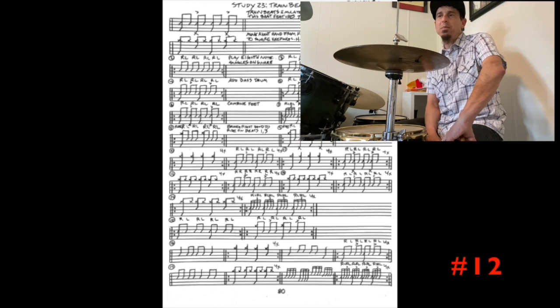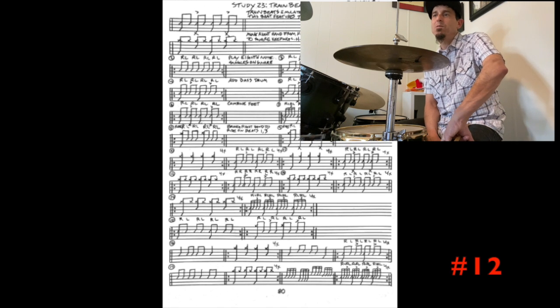Into an 8th note basic rock beat for 4 bars. Switch it over to the all right hand train beat. That's the one where our right hand's doing all the 8th notes and our left hand will come down for beats 2 and 4 to make that back beat, and we'll have our bass drum on beats 1 and 3.